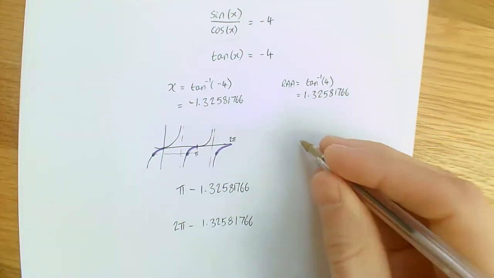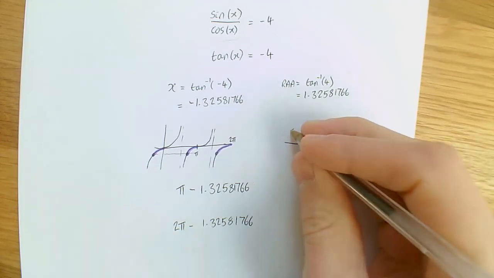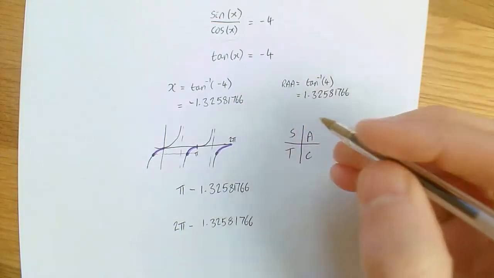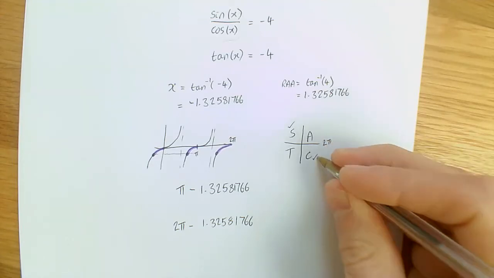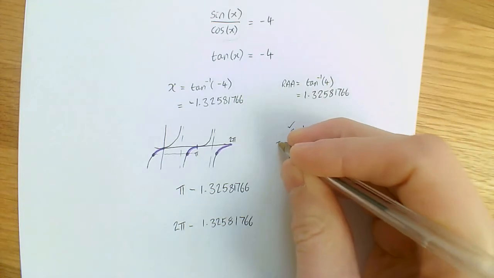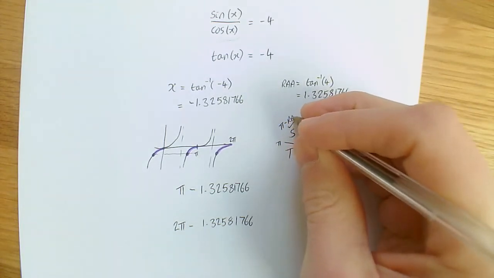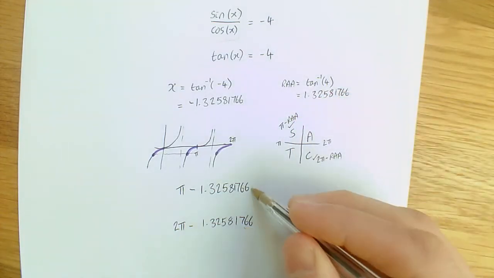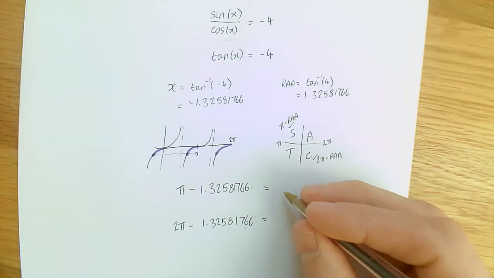So there's your two angles. You could have got those from CAST in exactly the normal way. You've got a tan that's negative, so we're either there or there. That's 2 pi, so this one is 2 pi minus the relative acute angle. This one is pi, so this section here is pi minus the relative acute angle, giving us exactly those two things to work out.